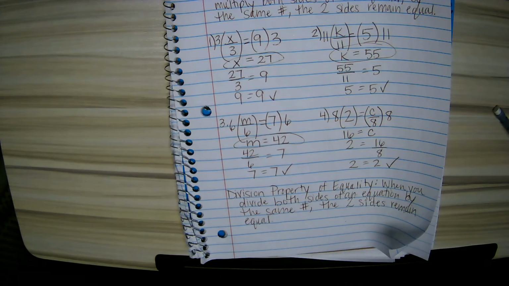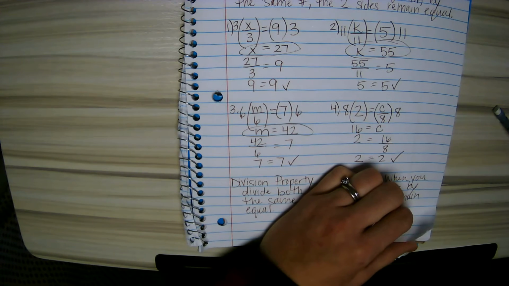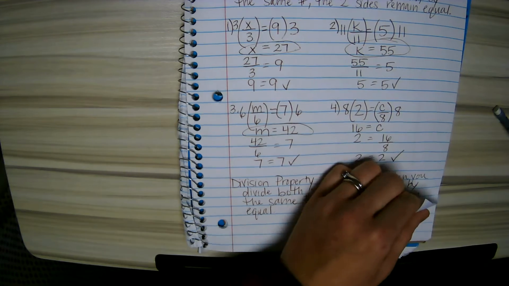Okay, so we're going to be working with multiplication problems because division undoes multiplication.